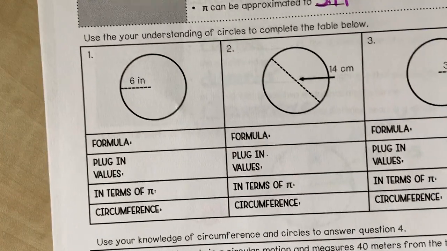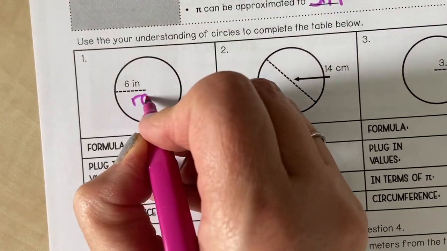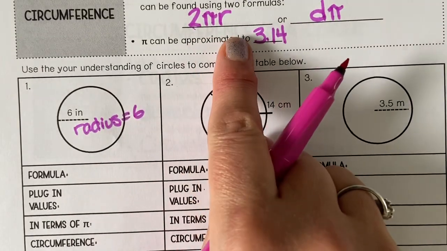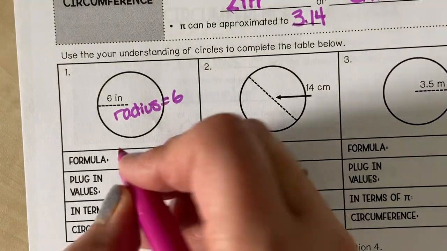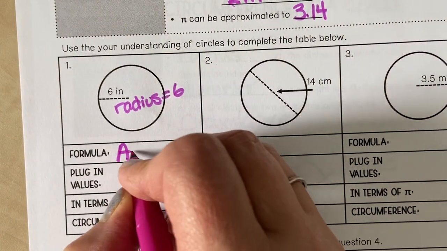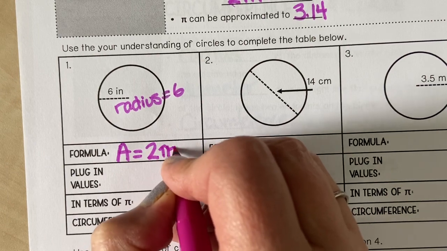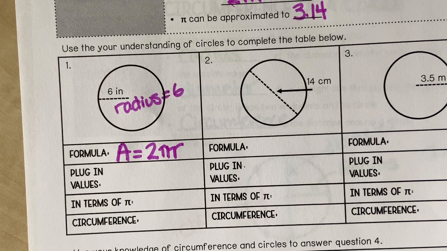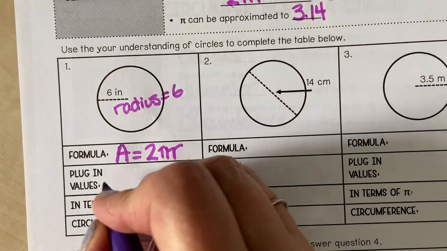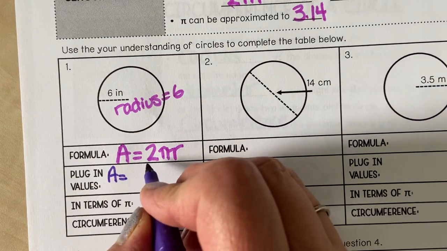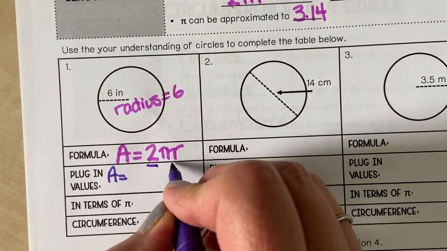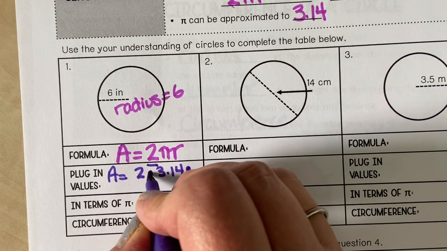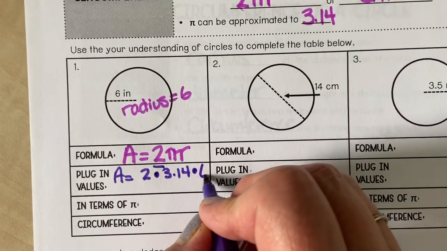So this one, we're given the radius. So I'm going to use 2 times pi times my radius, okay, 2 pi r. I'm going to use the formula circumference equals 2 pi r and plug in my values. I don't know the circumference yet, but I do know 2 times 3.14 times 6.